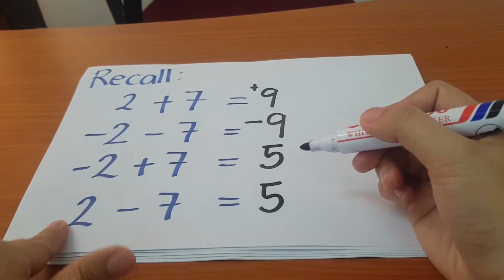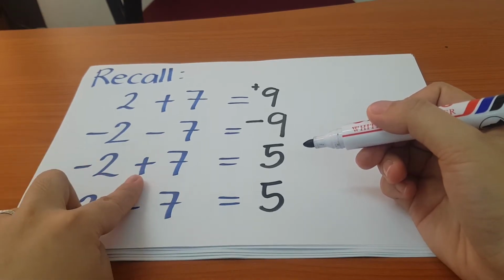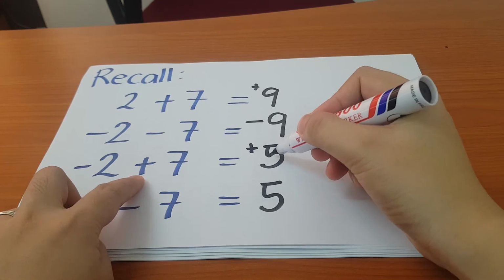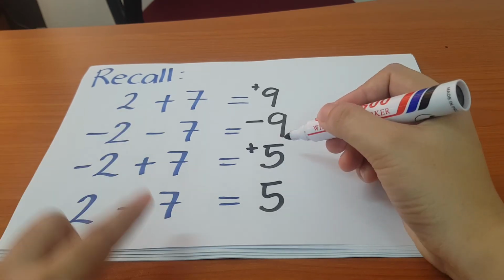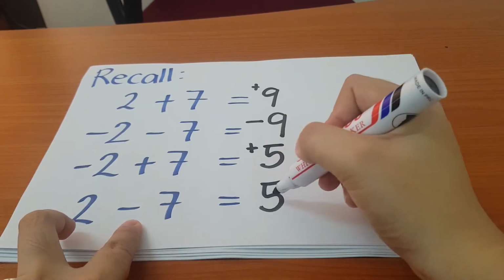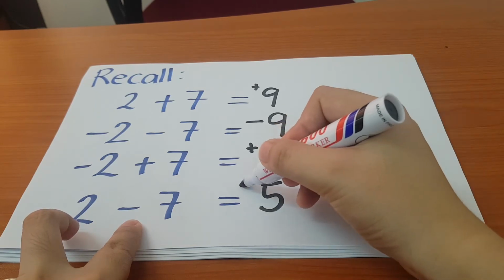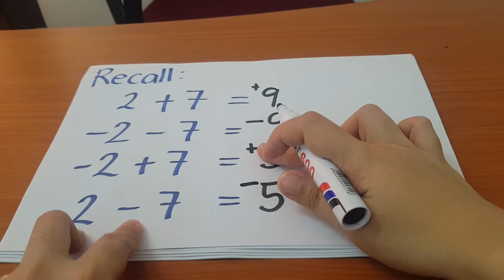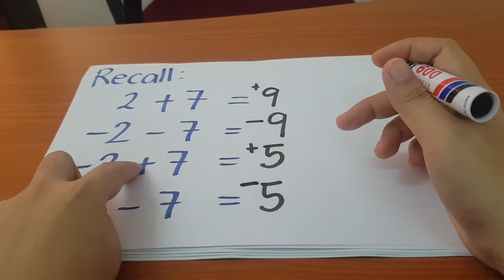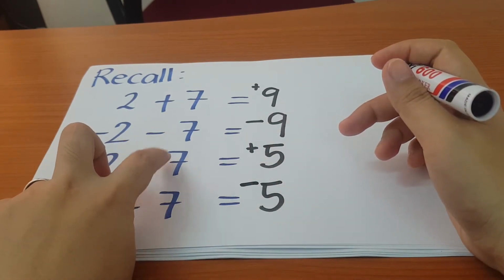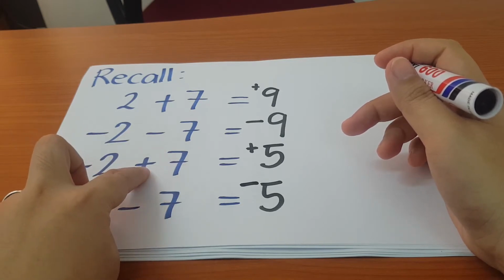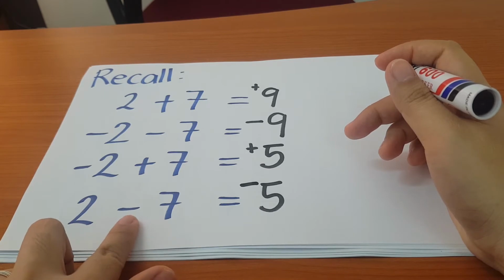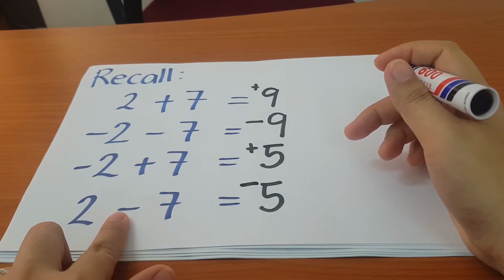However, the difference is the sign. Here, the sign is positive, so it will carry the sign of the big number. Here, 7 is negative, hence it will carry the sign of the big number. So this one will be negative 5. This one is positive 5 because this is positive. The number 7 is bigger, so you carry the sign of the big number. Here, it is negative because the sign of the big number is negative.